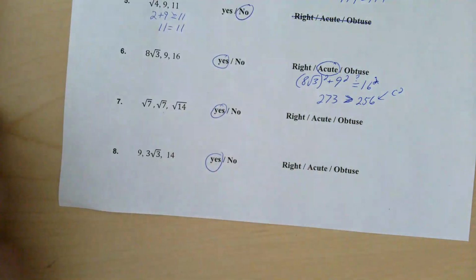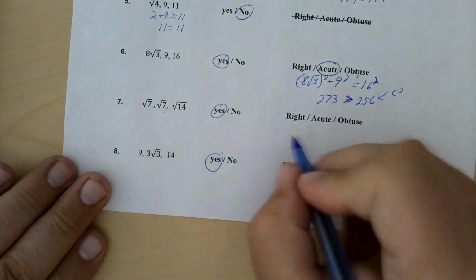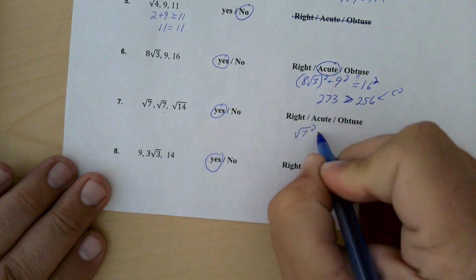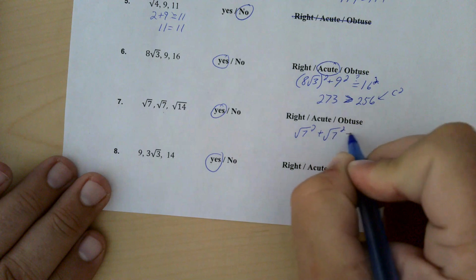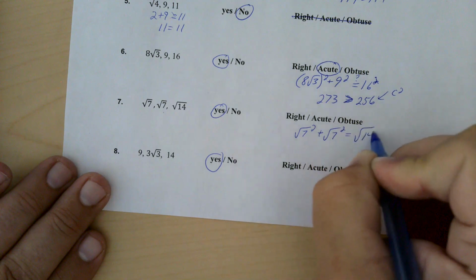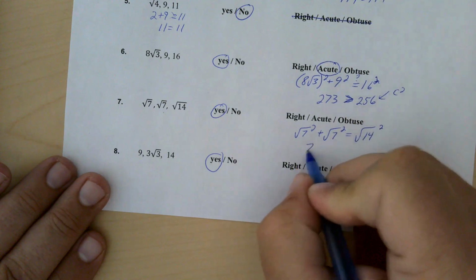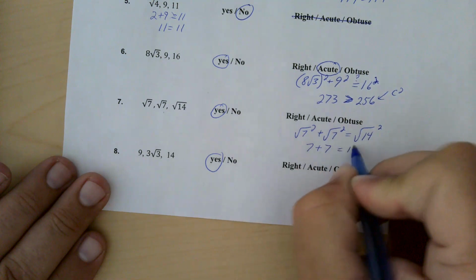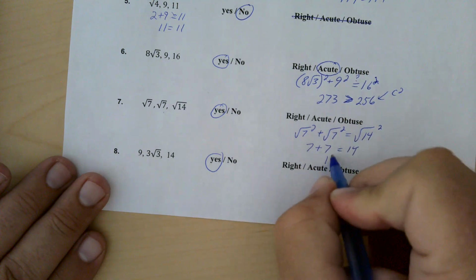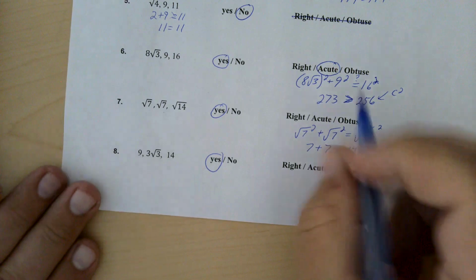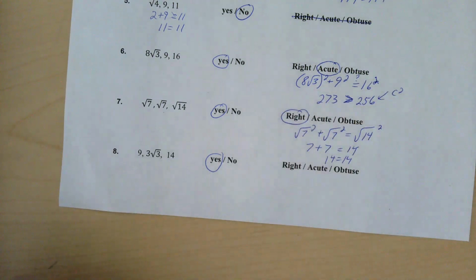Okay? So then this next one, it's going to be root 7 squared, which is just a 7, root 7 squared, and it's going to be 14 squared. So I get 7 plus 7, that's going to equal 14. 14 equals 14, which means it's a right angle.